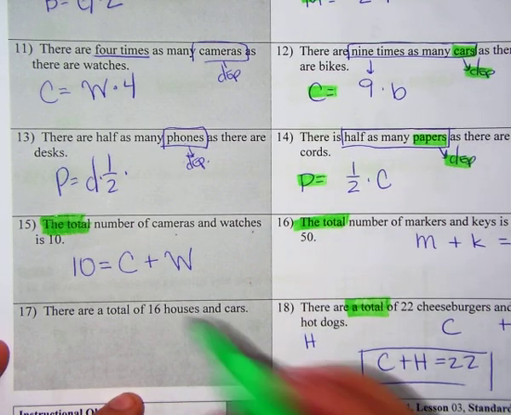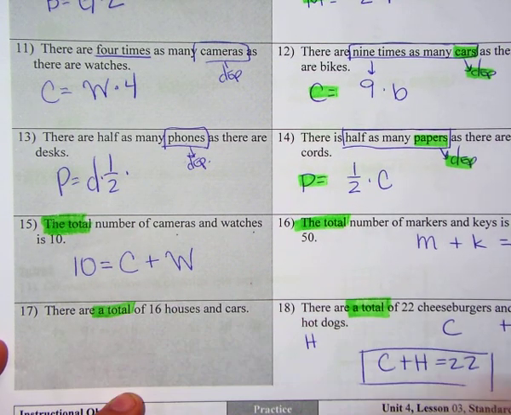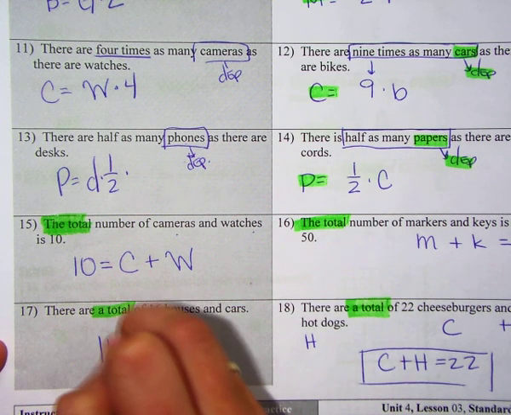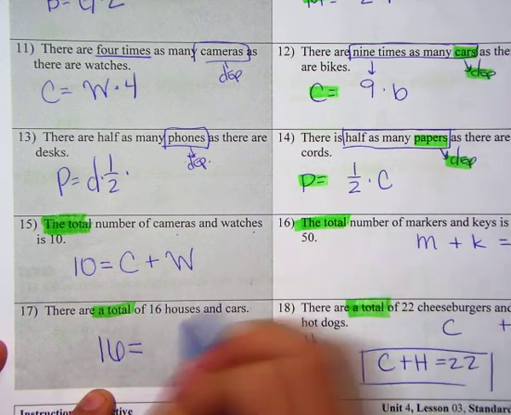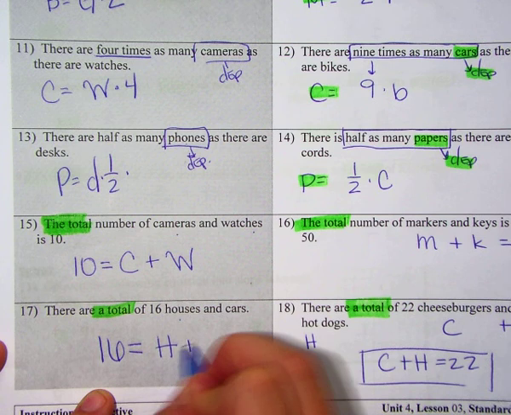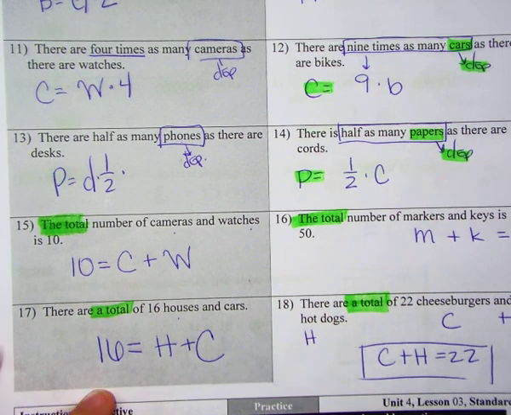One more time. There is a total of 16 houses. So 16 equals how many houses there are plus how many cars there are. Make sure you check your answer key on everything.